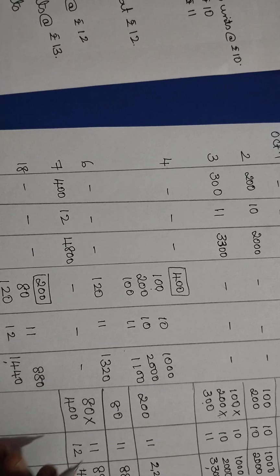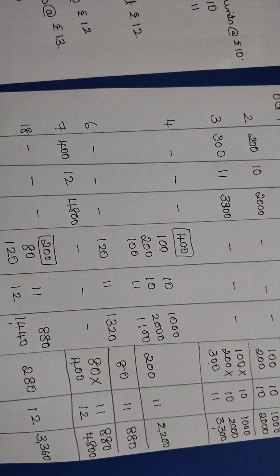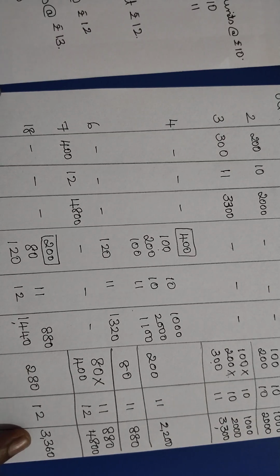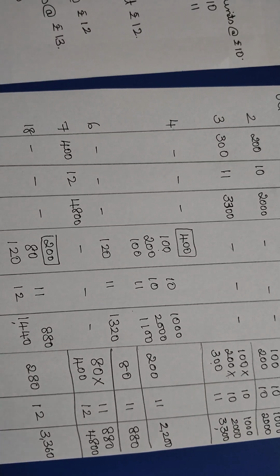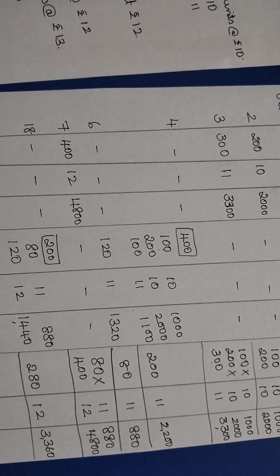Now the stock is clear. Out of 400 issued 120. Remaining balance is 280. 280 into 12, 3360. Draw a line. We'll see that now.